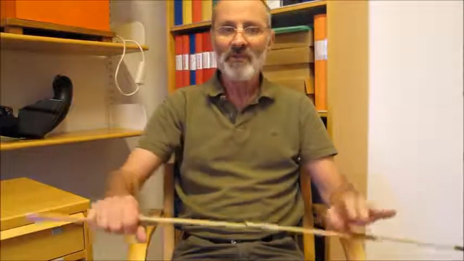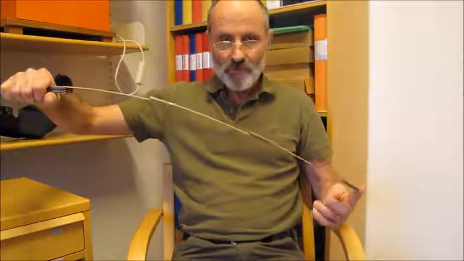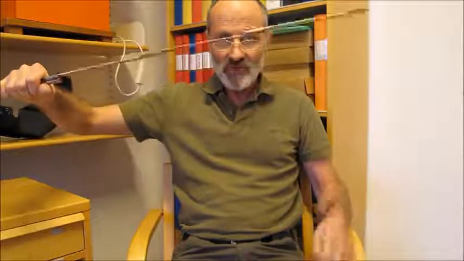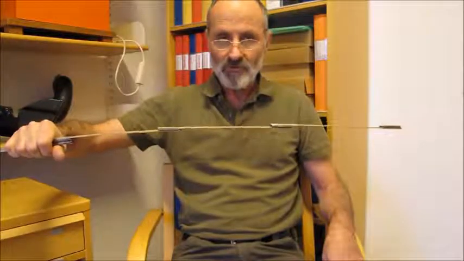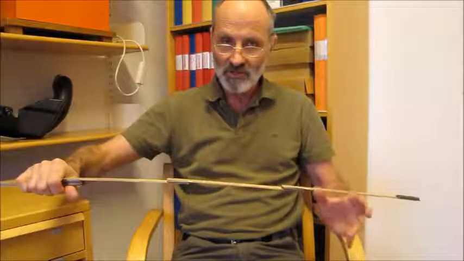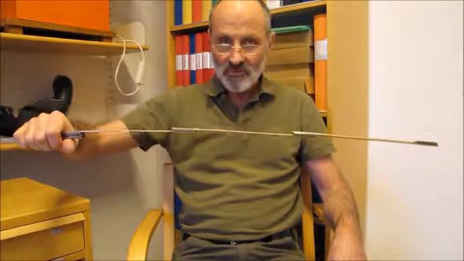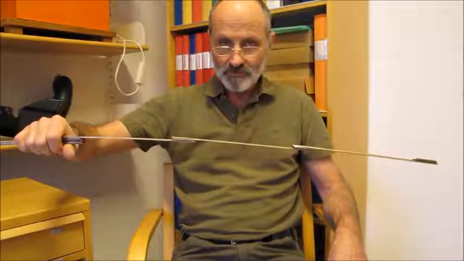One way to get information about the system's vibration modes is to investigate its impulse response. That is basically by giving the system an impulse like this and investigating its response to this impulse. In that way you will get information about the critical frequencies, the sensitive frequencies, and the characteristic vibration patterns.